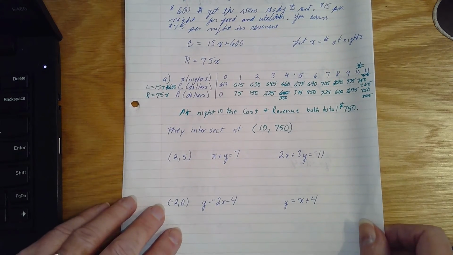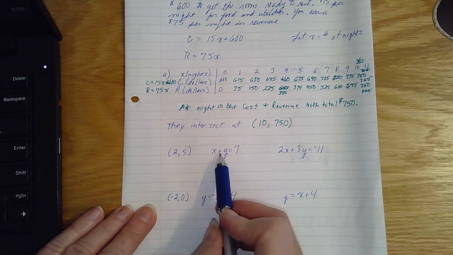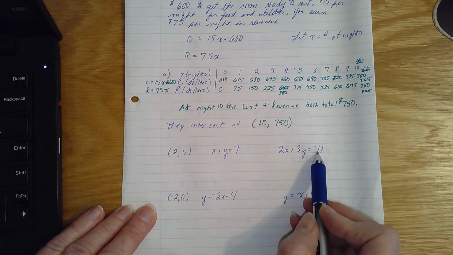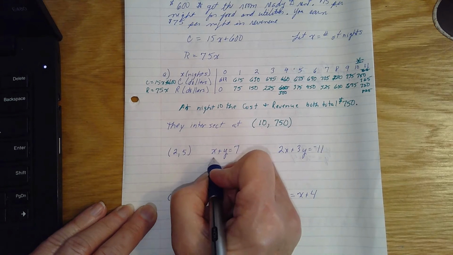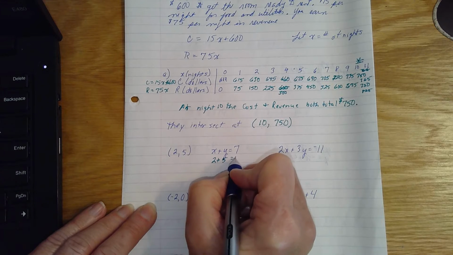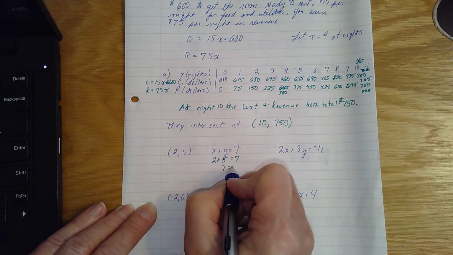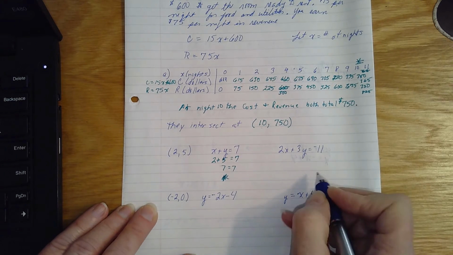Okay, so looking down here at some points, we've got the point (2, 5). Will these two lines intersect at point (2, 5)? I'm going to substitute. X is 2, y is 5, so 2 plus 5 equals 7. Well, this is a good point. I'm going to put OK here.